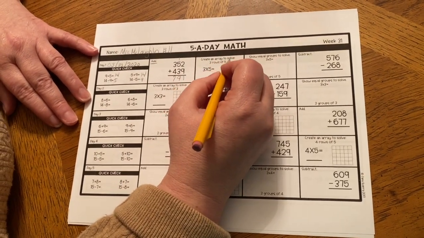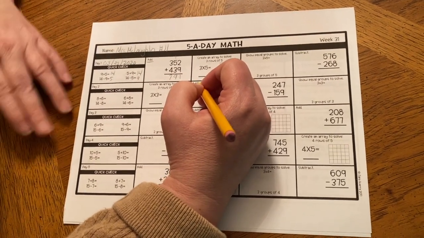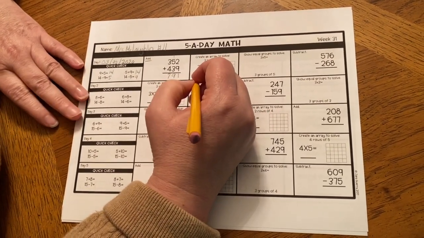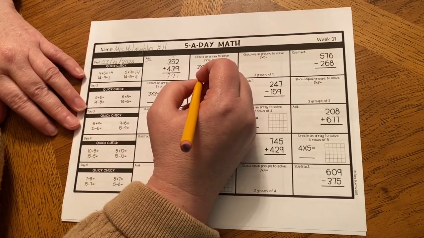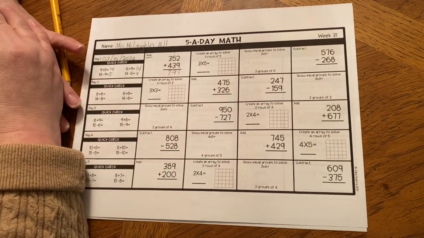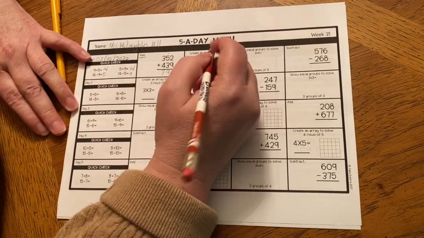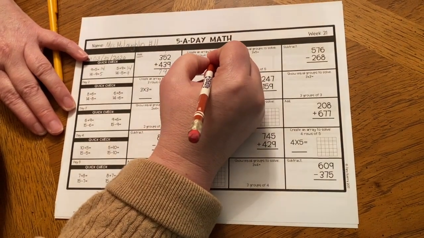Circle an array to solve 3 rows of 5. Oh no, I don't know multiplication. But yes, I do know multiplication. Because last week and the 2 weeks before that, we did repeated addition. We talked about repeated addition. And we said repeated addition is the same as multiplication. So what do we do? We take 3 rows and we put 5 circles in each row.